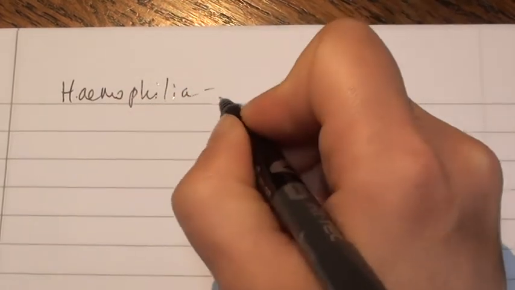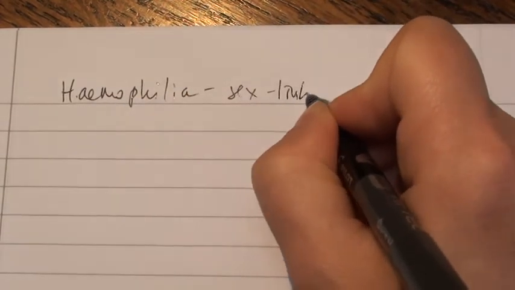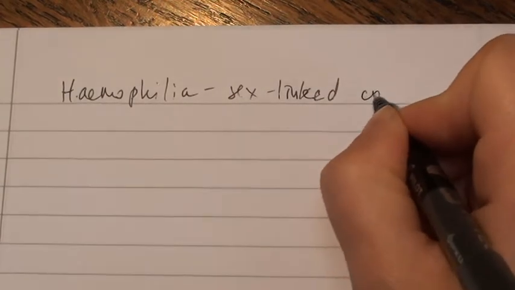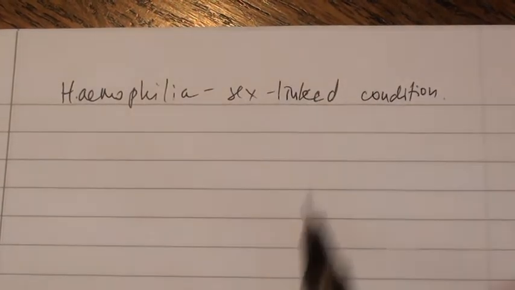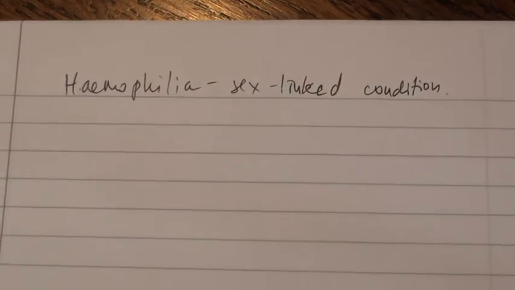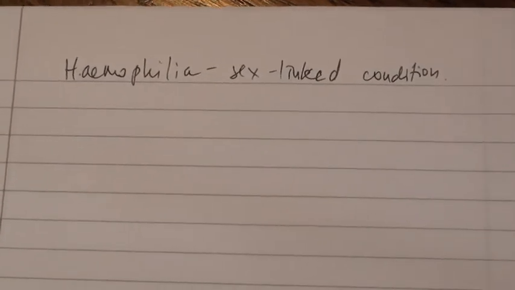Okay, so next we're going to look at a specific example, and this particular example deals with a condition found in humans. It's a type of sex-linked condition known as hemophilia. So that's my example, hemophilia, a sex-linked condition. Some of you might have heard about hemophilia before, maybe some of you never have. It's a pretty rare condition.